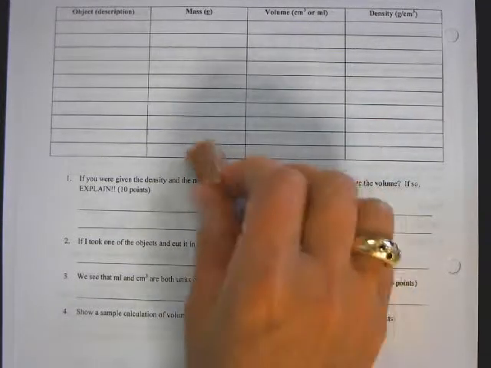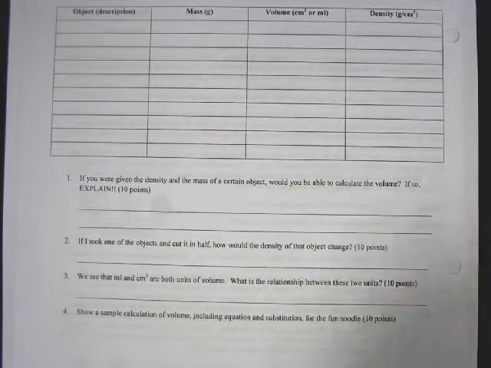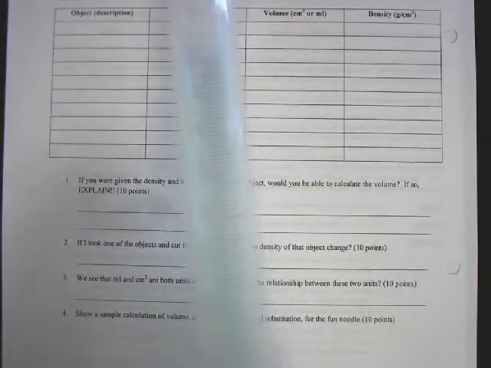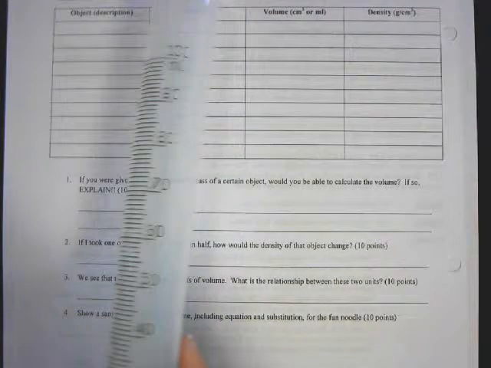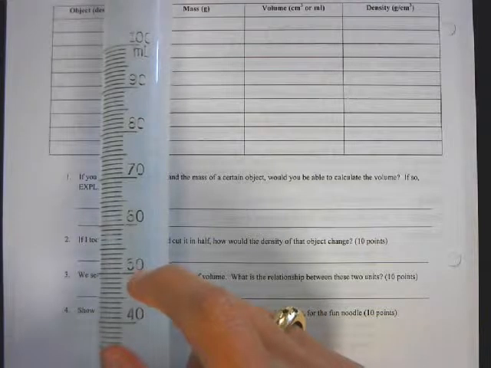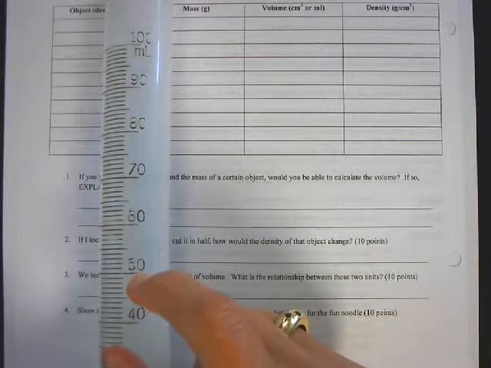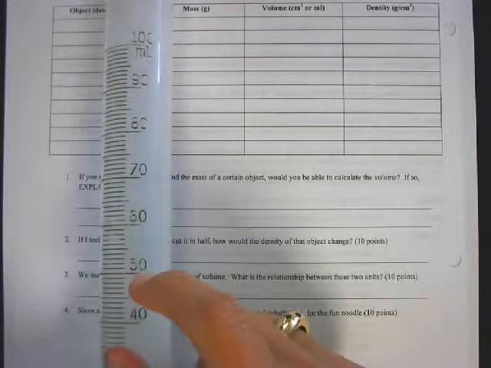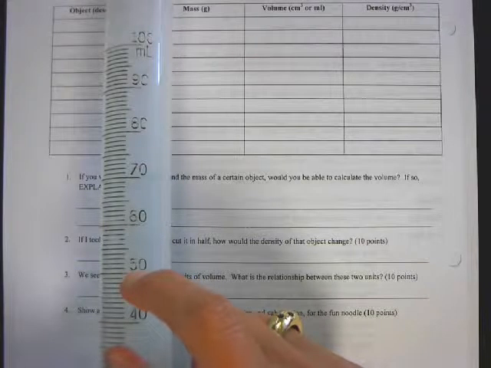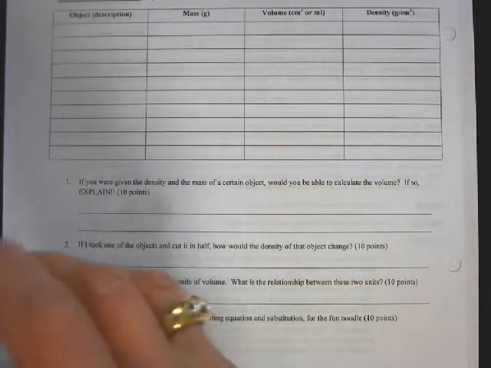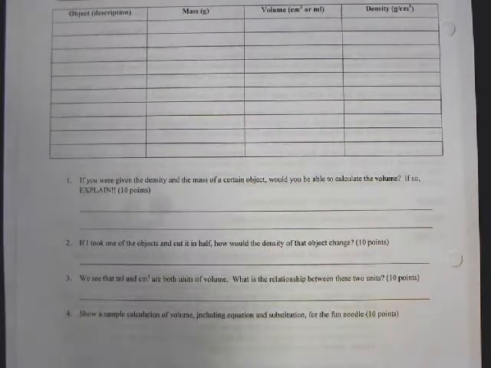When we have something unusual like this, we will use the water displacement method using the graduated cylinder. I'll fill my graduated cylinder up to a certain height, drop the rock in, and the difference would be the volume of the rock. I'll do the same thing for the pipe, because the pipe can easily fit in here.